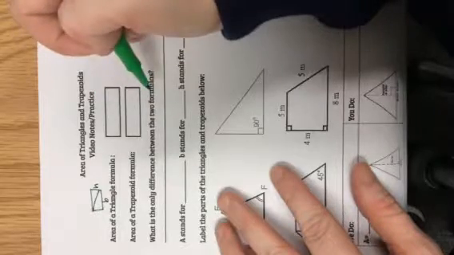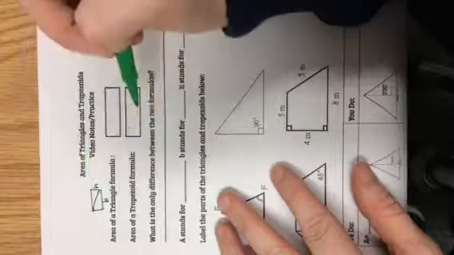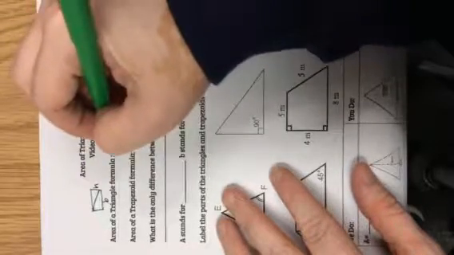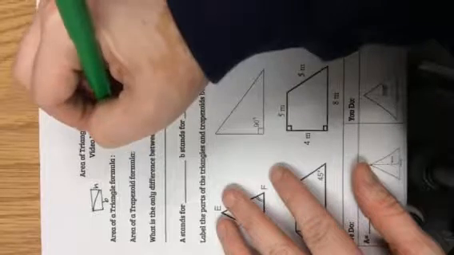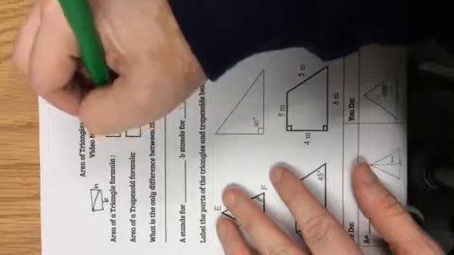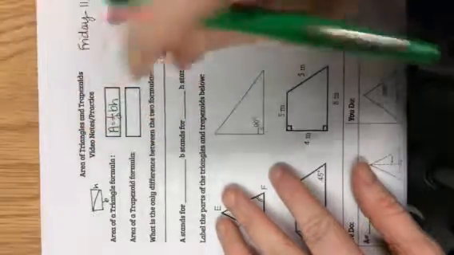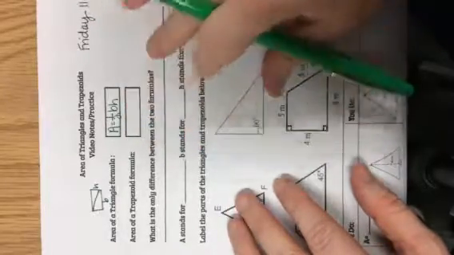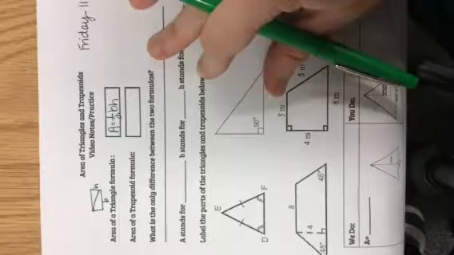So if I was going to write my formula, I could use base times height, but there's something special about a triangle formula. It has 1/2 of your base times your height. Area equals 1/2 base times height. When the numbers are all touching like that, that just means you are multiplying them.